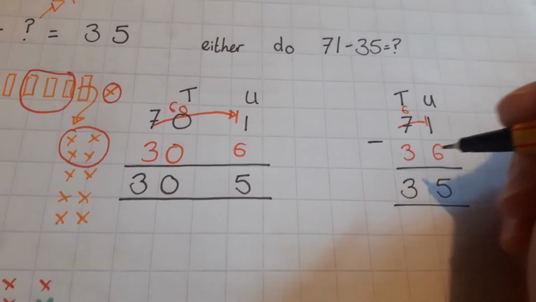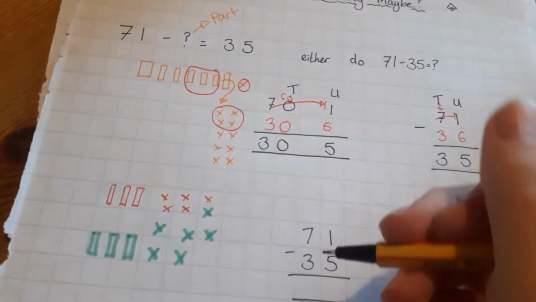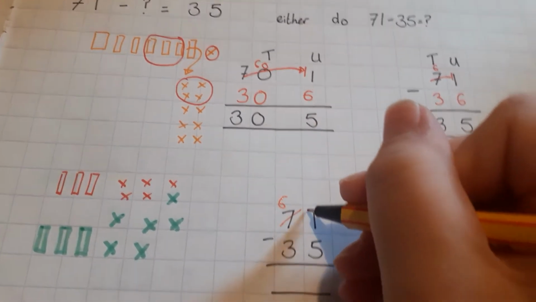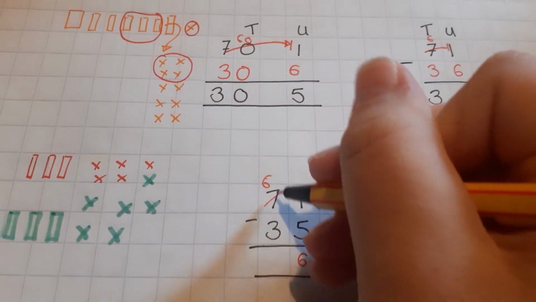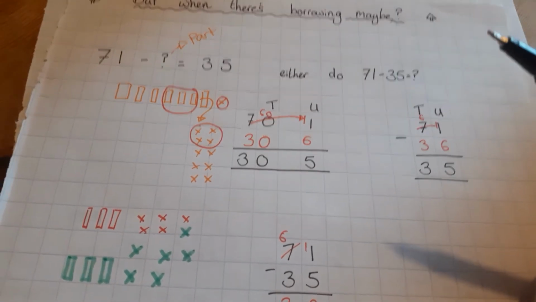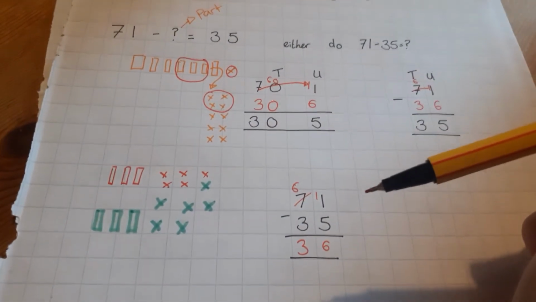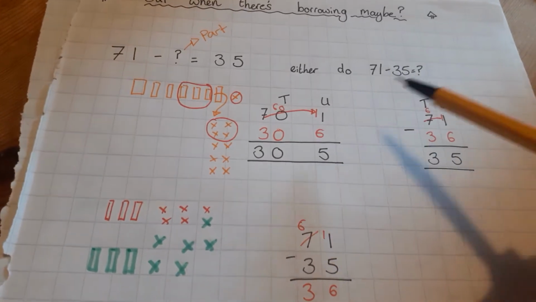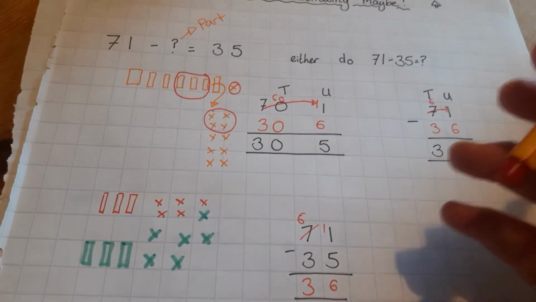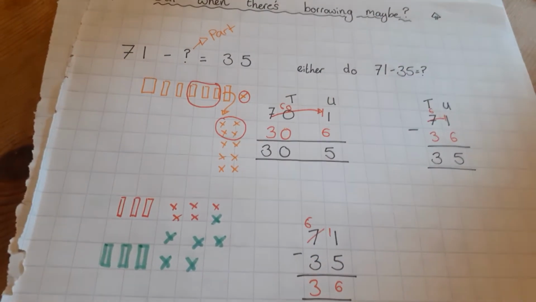And if we were being super whizzy, we might have been doing it in our 4 more columns, like that. And again, you can just flip it round if you want and just do 71 take away 35 and it will get you the same answer. It depends on how confident you are switching the part whole the other way around and just doing it backwards, or if you prefer to leave it laid out like the question it was asking you. Either way is fine. So that was a missing part.